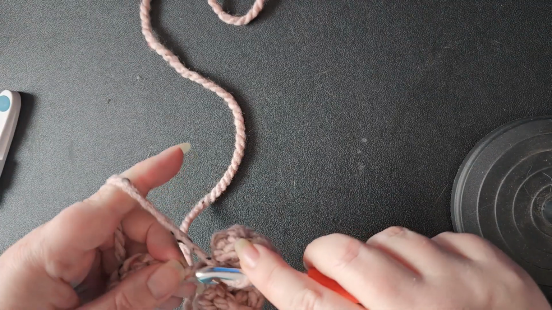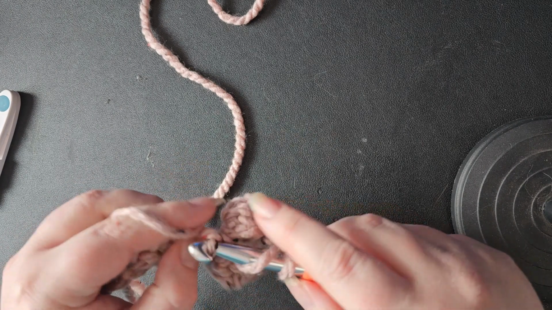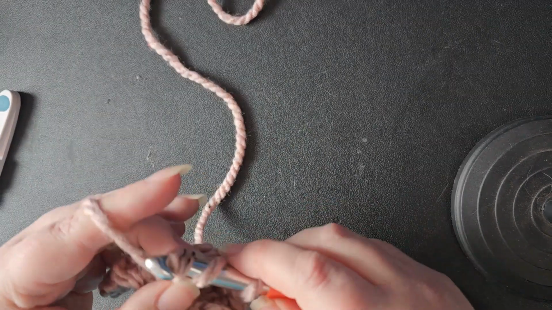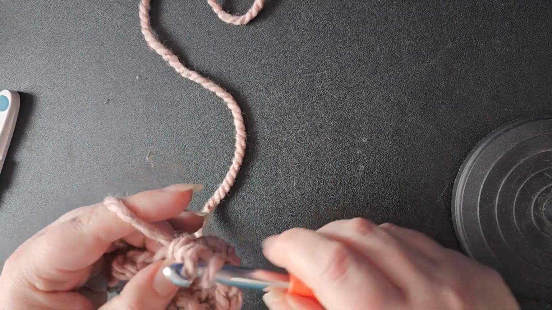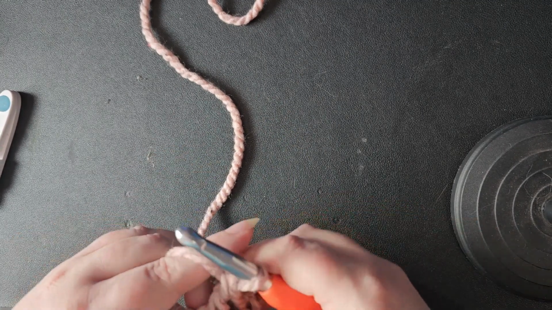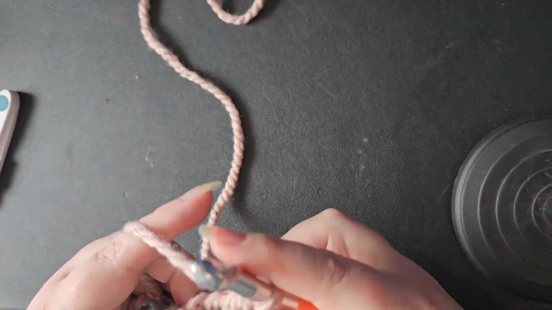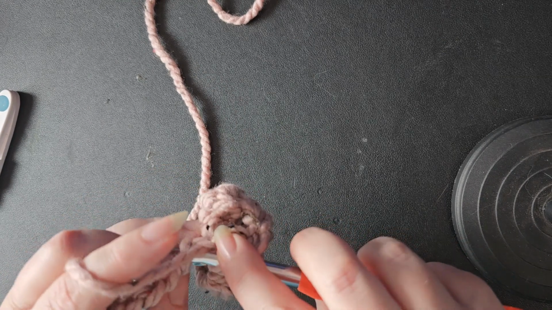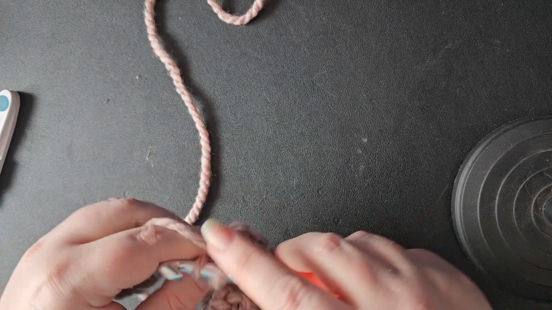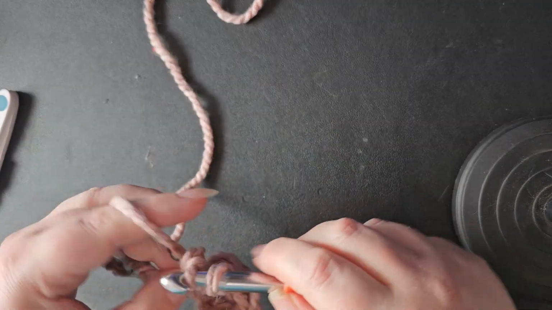So to practice, I'd recommend just doing this with chain 12 and then just working your way along to the end, and doing these bobbles. So yeah, I find them quite fun, I have to say.